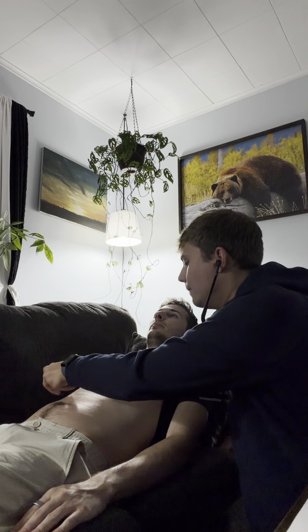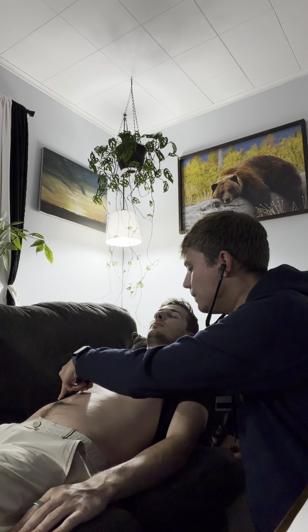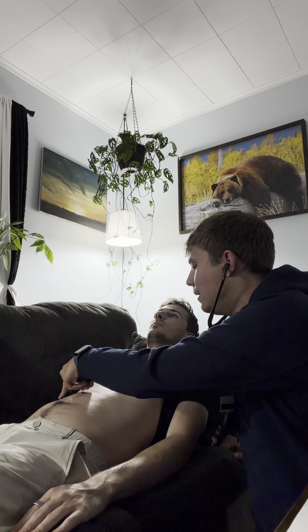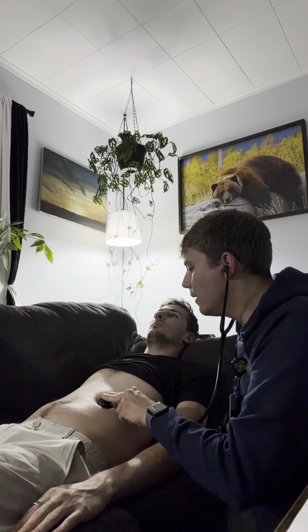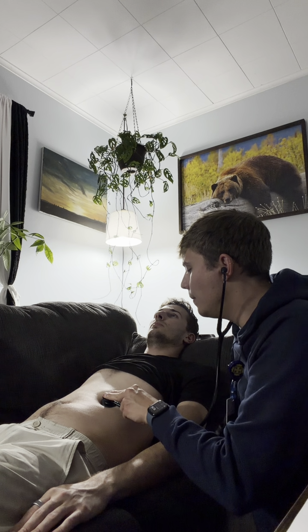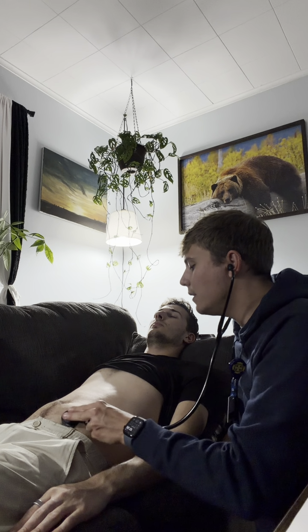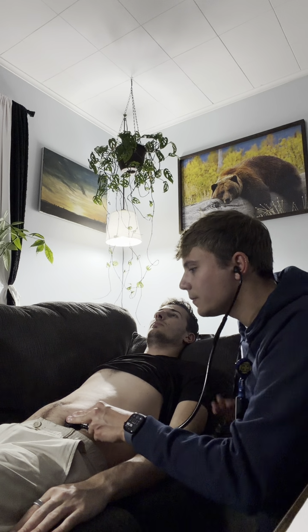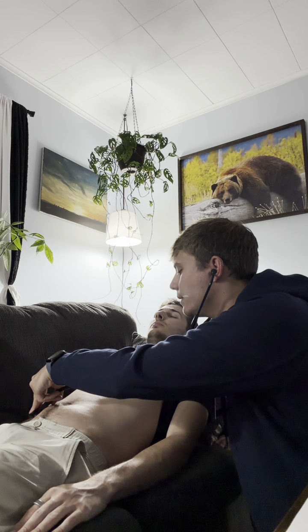Okay. So we'll start in the right upper quadrant. Then we'll move to your left upper quadrant. Your left lower quadrant. And your right lower quadrant.